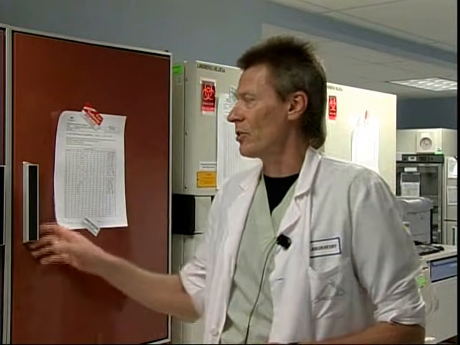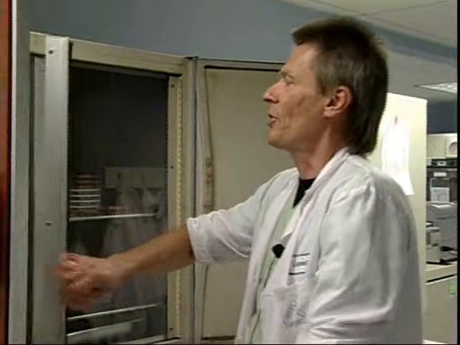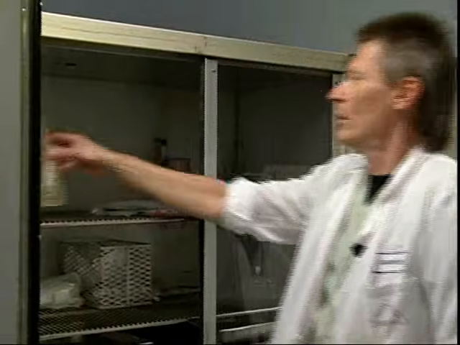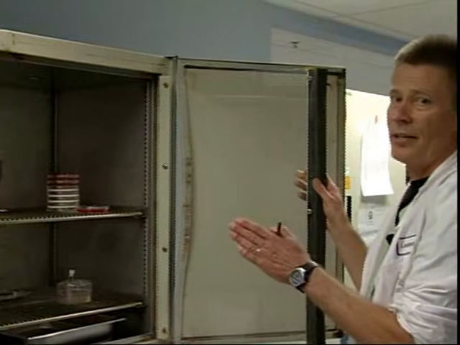The third requirement of bacteria is to provide them with the proper temperature. By far, most bacteria grow at body temperature. That ranges between 35 and 37 degrees. This is a 37-degree incubator. We monitor the temperature with a thermometer to make sure it's always maintained at 37. And most bacteria grow at body temperature.